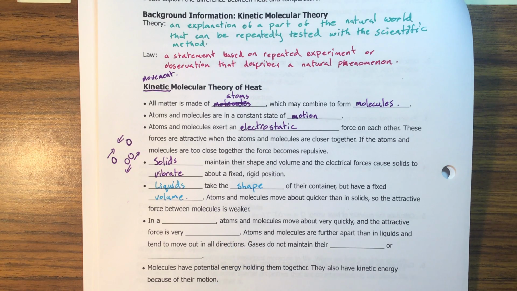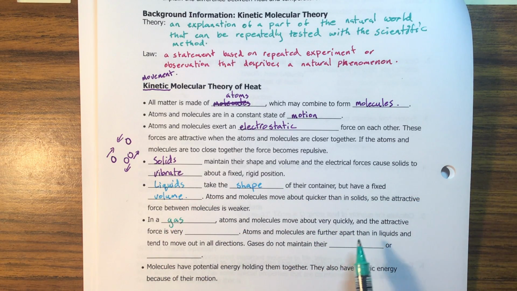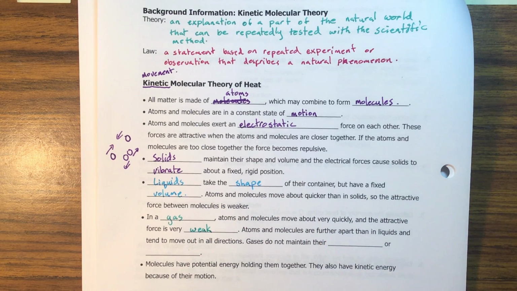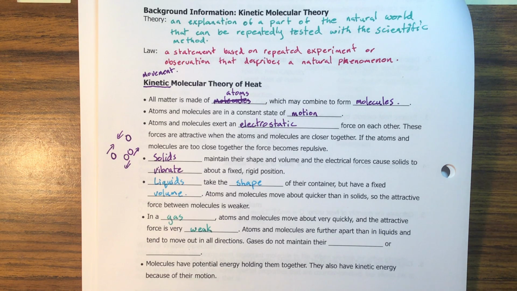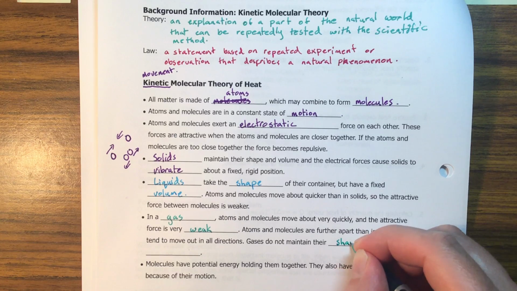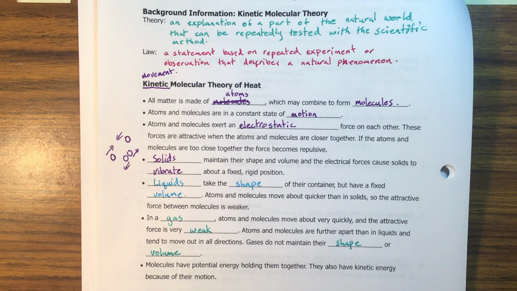So, in a gas, atoms and molecules move about very quickly. High kinetic molecular energy. A lot of energy in a gas. And the attractive force is very weak, almost non-existent. Molecules can just move past one another. Atoms and molecules are further apart than in liquids and tend to move out in all directions. Gases do not maintain their shape nor their volume. So a gas will spread out.